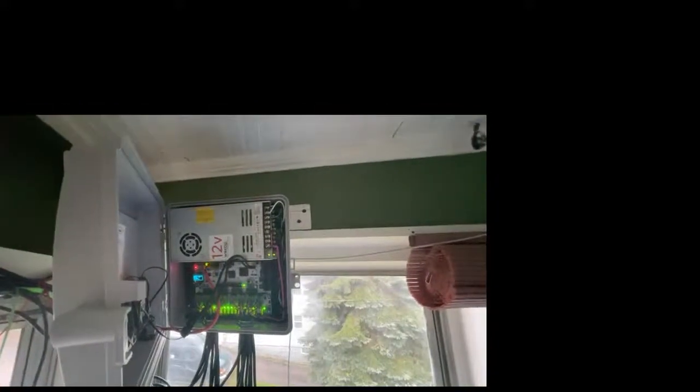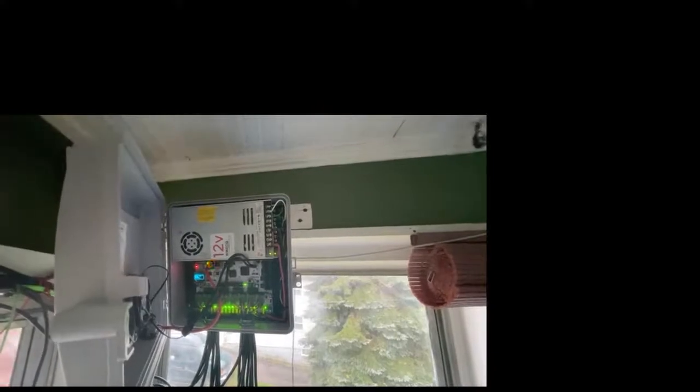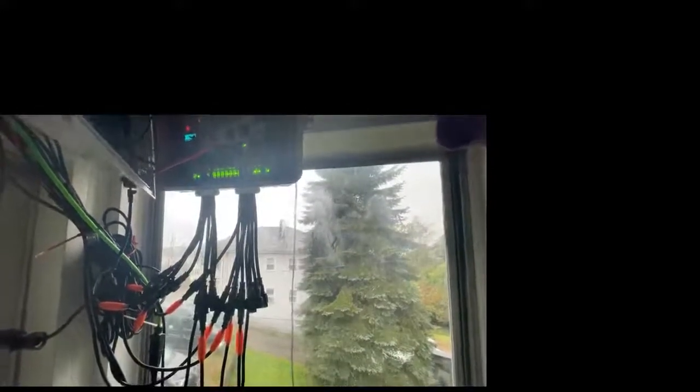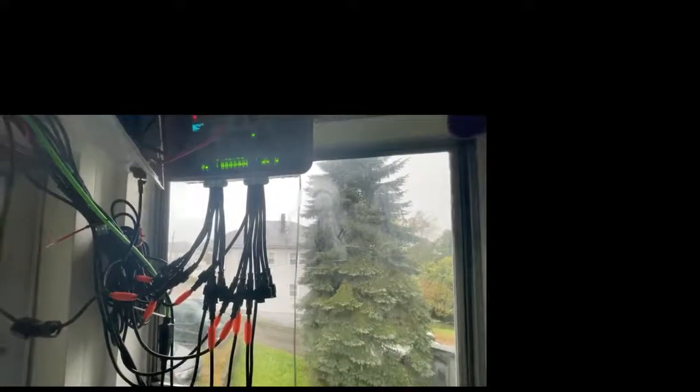Alright, so I had to get this. My wife put the stepladder here because of my neck. That is the Falcon F16 V3 controller that controls most of the lights. And this has 16 ports to control 16 different sets of lights.